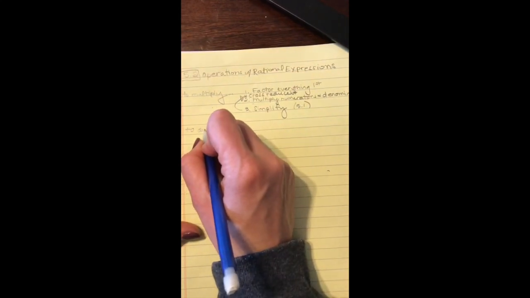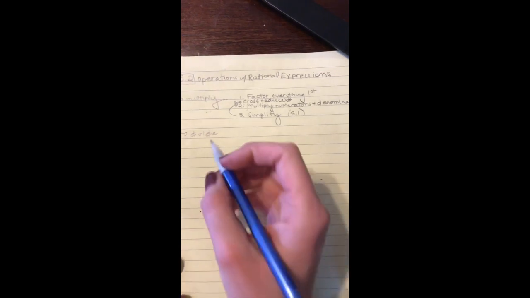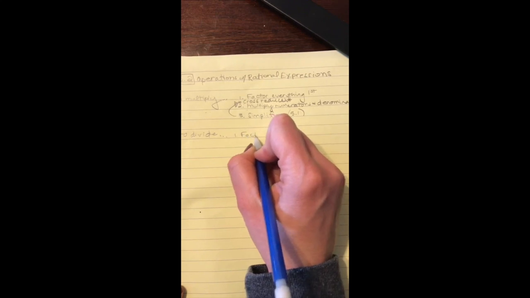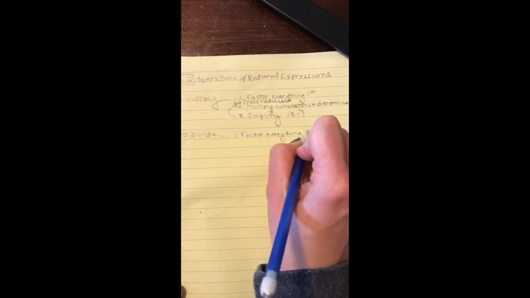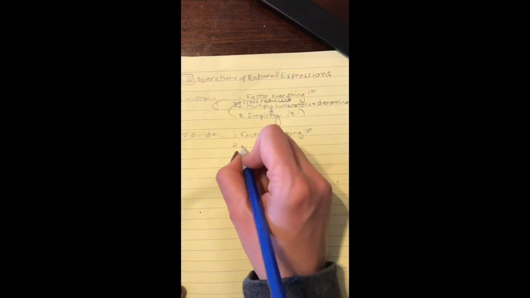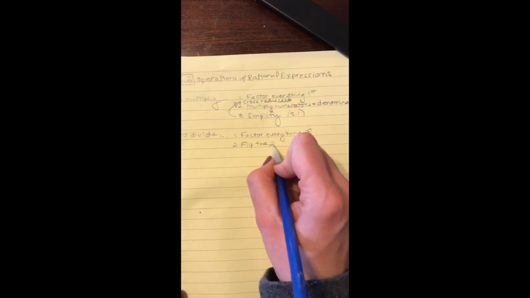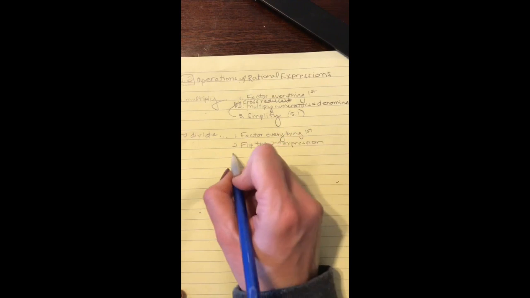And then the other inverse operation of multiplication is division. So to divide, first factor, next we flip the second expression, and that's just like with basic division of fractions.